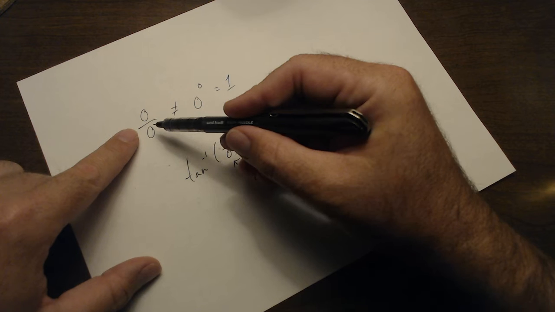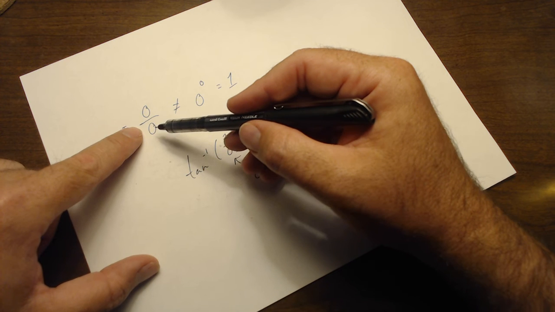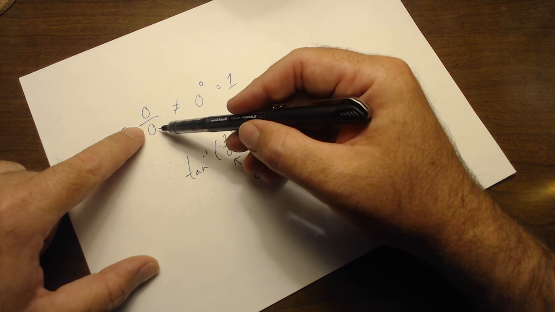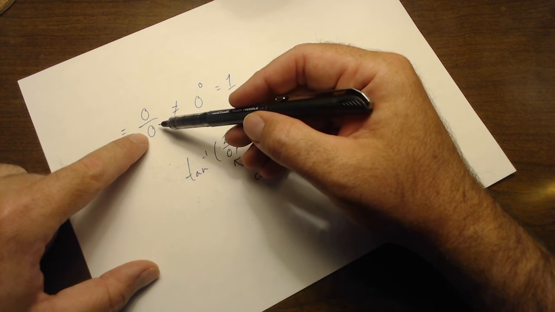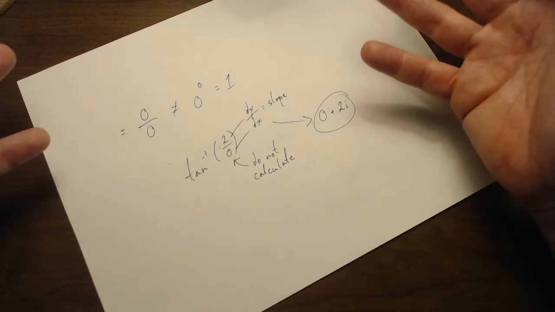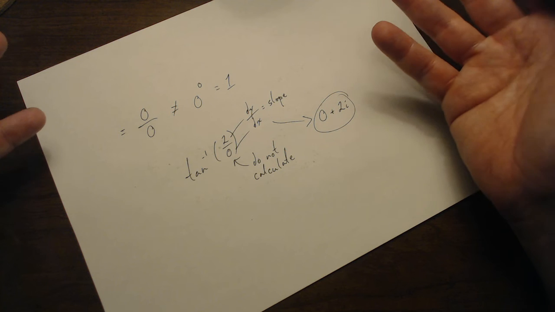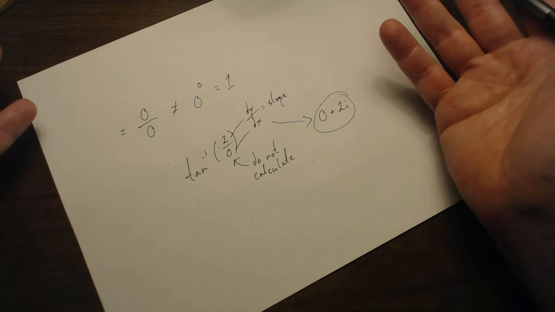And so that's kind of what's happening here. Your top and your bottom, usually when you encounter this, they're different units. So it's not actually the same thing divided by itself. We just obfuscate away what the units are, and we're like, oh, well, it's 0 on 0. But it isn't.